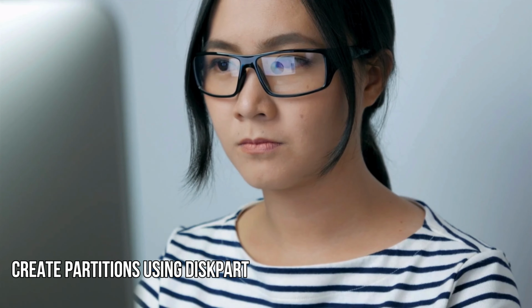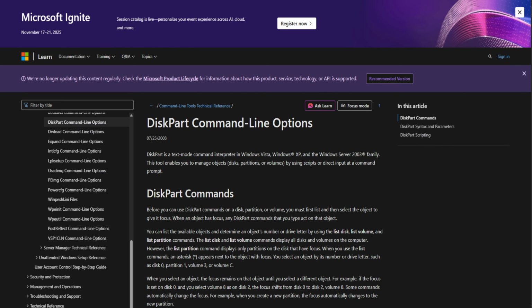Create partitions using DISKPART. If you want more than 4 partitions, then you must use the DISKPART utility to create an extended volume that can hold any number of logical partitions, as long as there are available drive letters. Here is how to create partitions using the DISKPART tool.